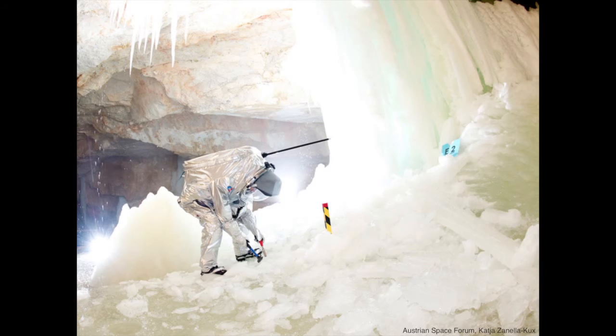They do a lot of really cool things. This was, I think, they were exploring an ice cave in Austria, which looks awesome. They were kind of looking for microbes that might be in the ice cave, thinking that when we explore Mars, if we were to find any life there, it might be in the form of microbes that are embedded in ice.